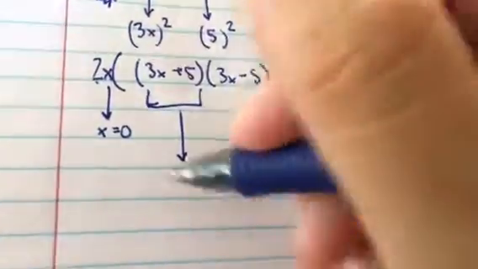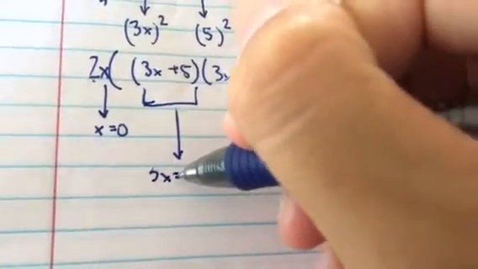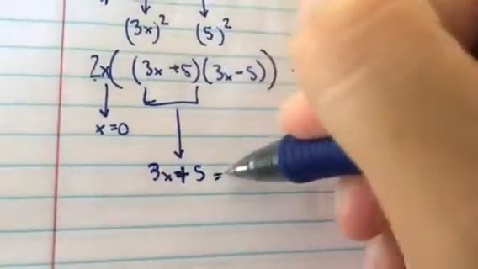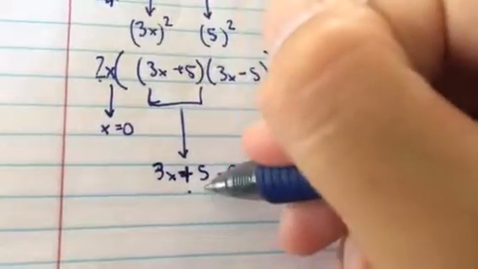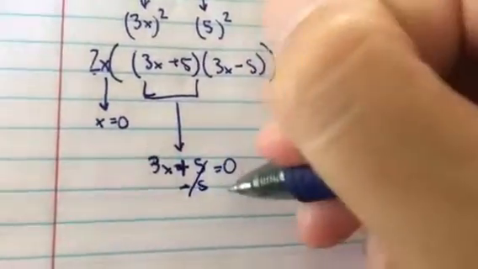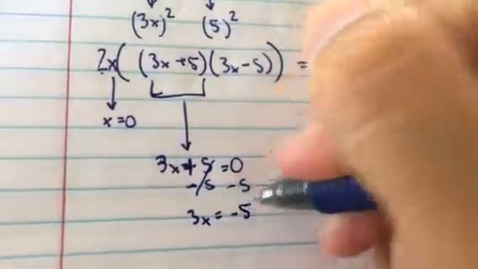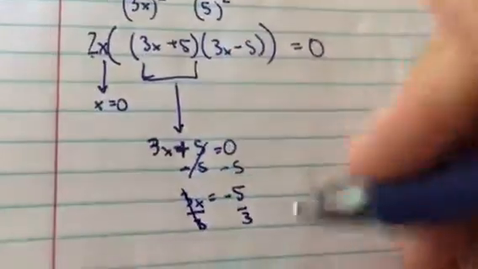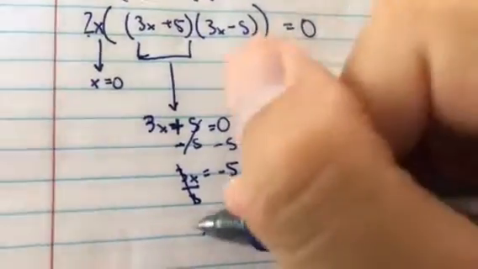So over here, what I'm going to do is set 3x plus 5 equal to 0. I'm going to set just this term equal to 0. And then I'm going to subtract 5 from both sides. It's going to be 3x is equal to negative 5. And I'm going to divide both sides by 3 to get rid of the 3 in front of the x. Okay, and I'm going to have x is equal to negative 5 over 3.